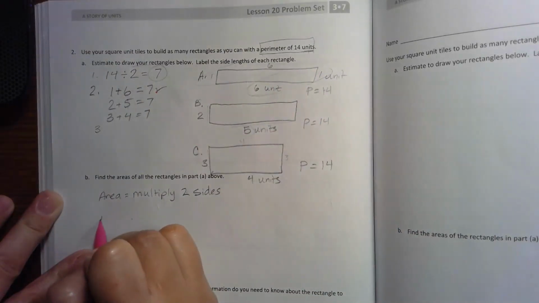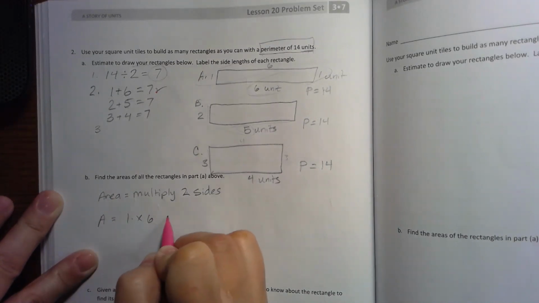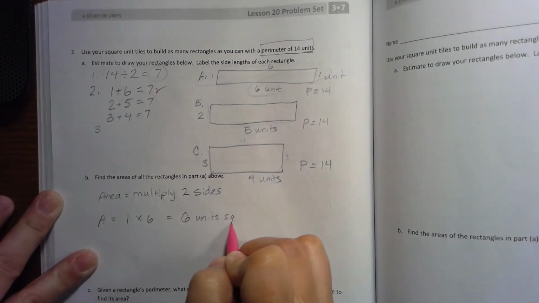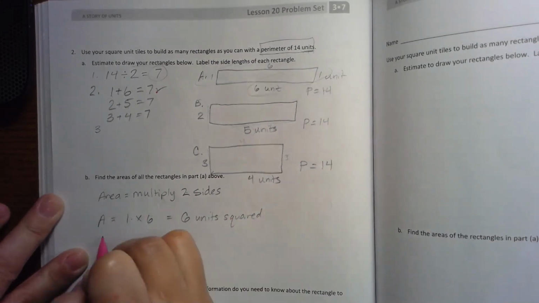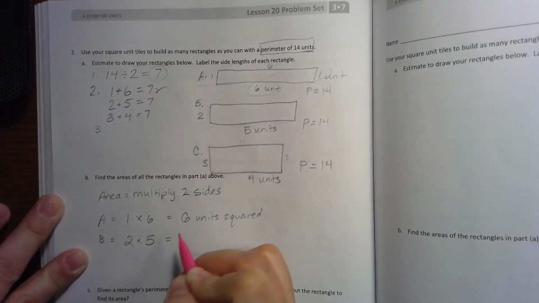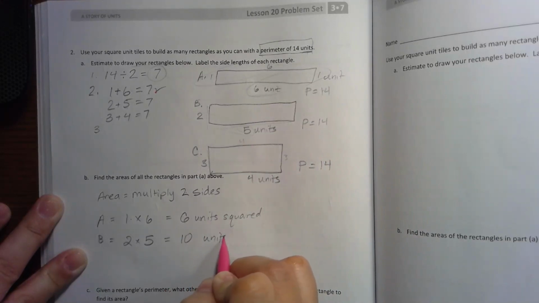So let's see, for A, you would have done 1 times 6, so the area is 6 units squared. And for B, you would have done 2 groups of 5, that array of 2 groups of 5, that equals 10 units squared.